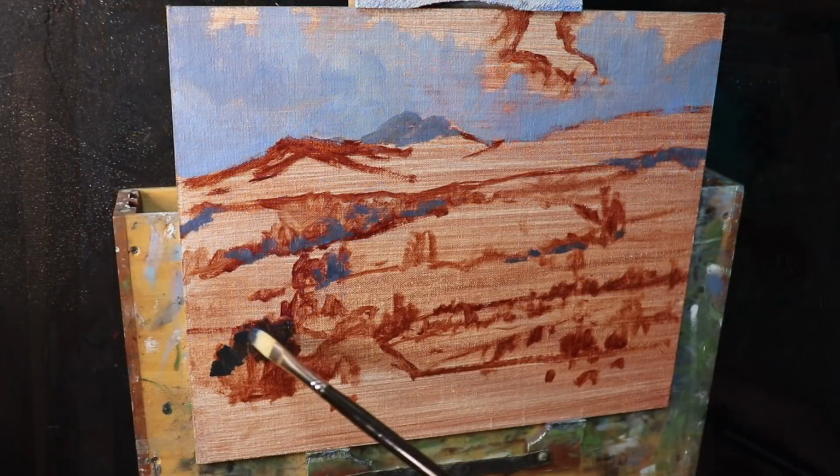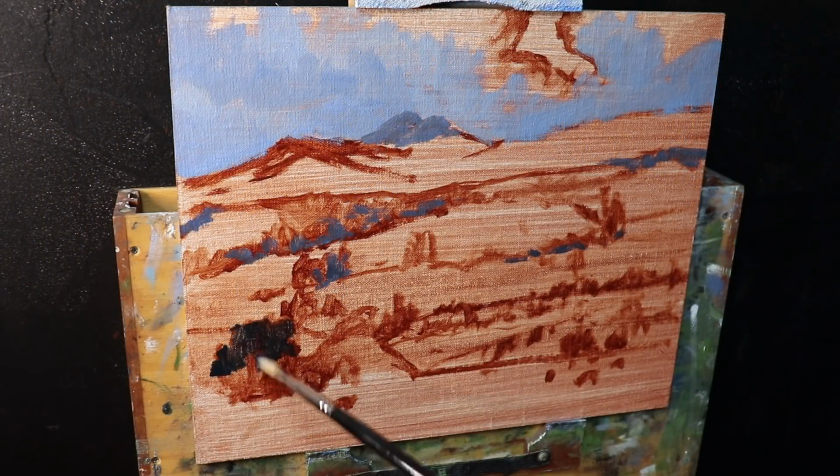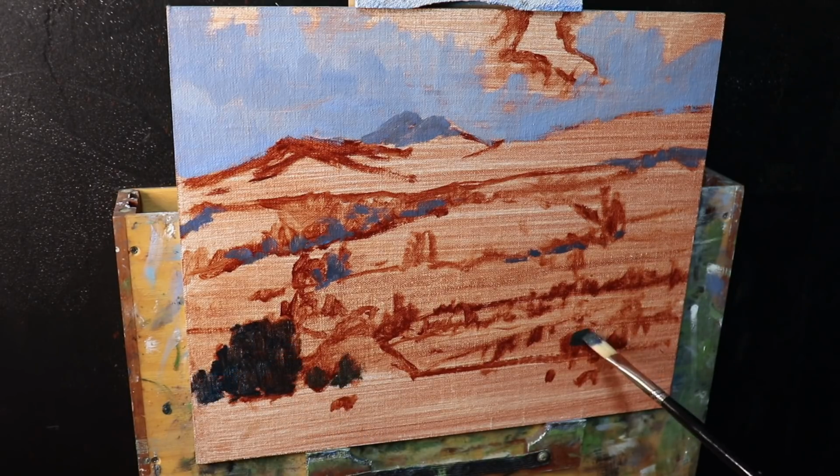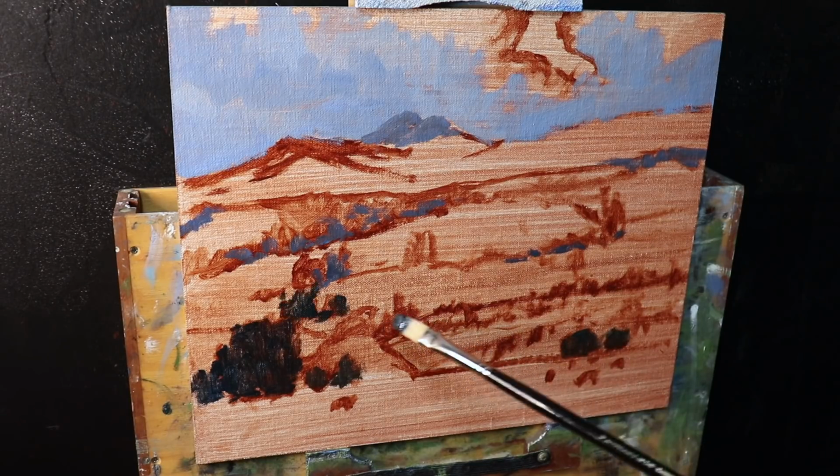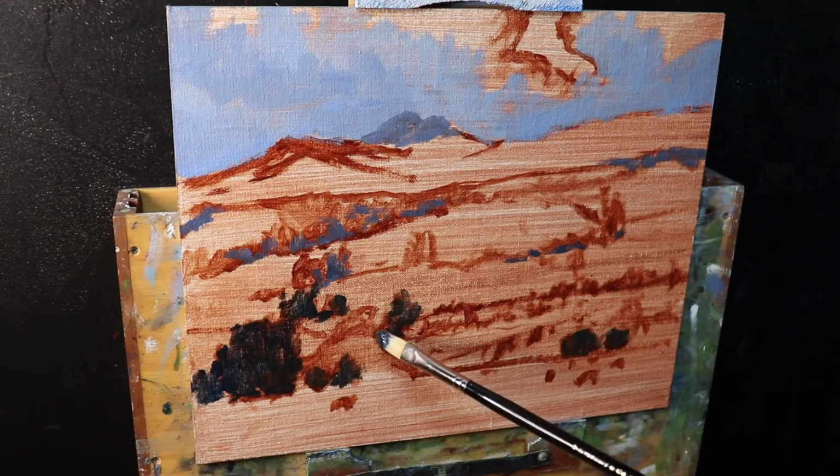Now in this painting it's that contrast between the area in the foreground that's completely in shadow and the background that's in full sunlight that's going to create the drama and atmosphere within the painting. I'm still using a number 5 flat brush here and I'm marking in the poplars and other deciduous trees and the bushes on the foothills there.